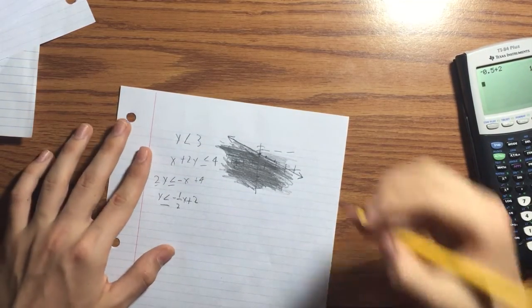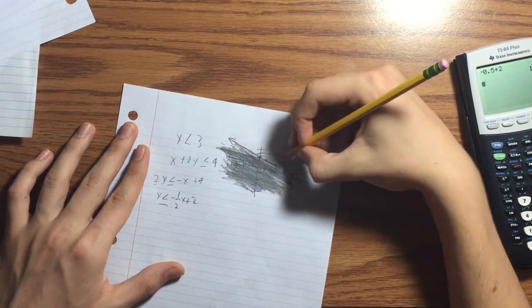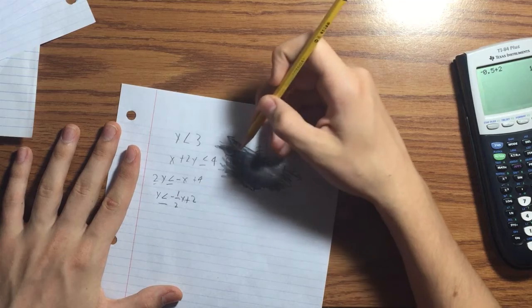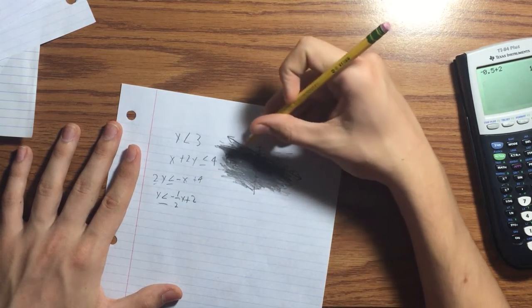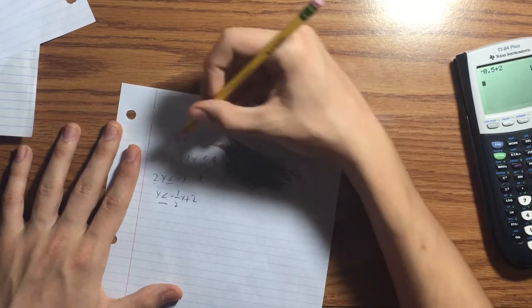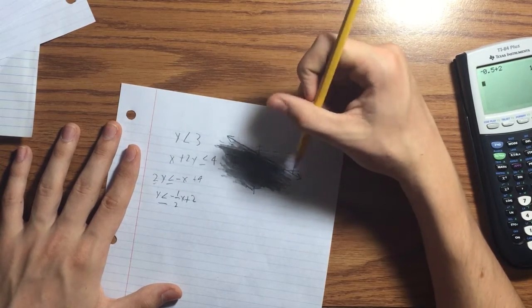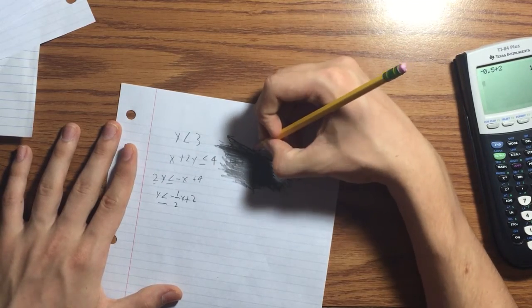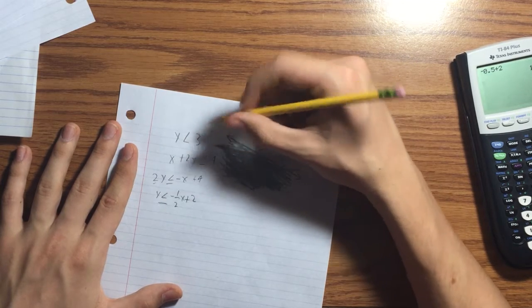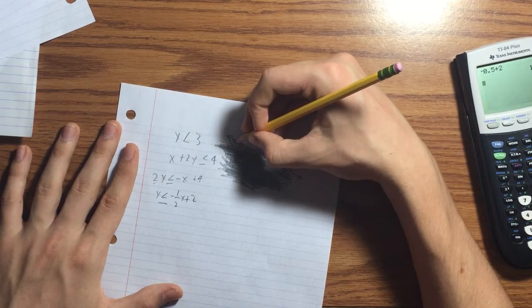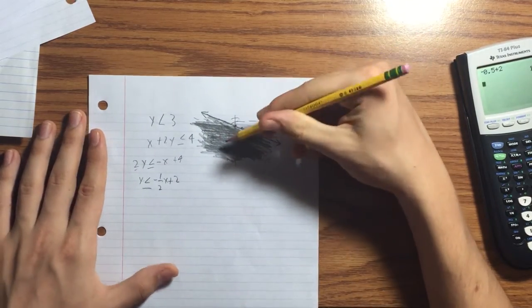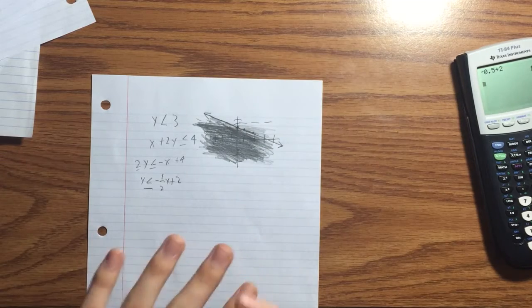But right here, where this line, negative 1/2 x plus 2, goes down and this line is above it, this is not a solution. It's a solution to the first one, but not to the second one. Same with here, where y equals negative 1/2 x plus 2 is above y is greater than 3. That means that it's only a solution to the second formula. So when you're shading, it's always where the shades intersect.